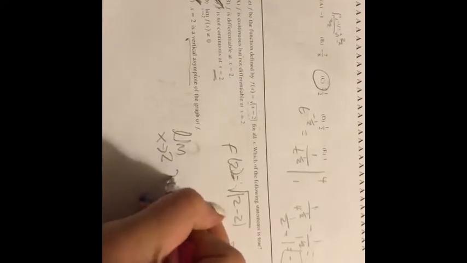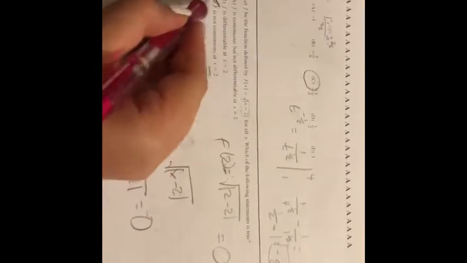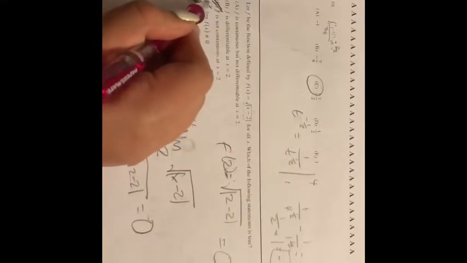Let's see if the limit exists. So the limit as x approaches 2 of the square root of the absolute value of x minus 2, plug it in, equals 2 minus 2. So the limit equals 0. So this says the limit does not equal 0. So that's false. So now we see if it's differentiable.